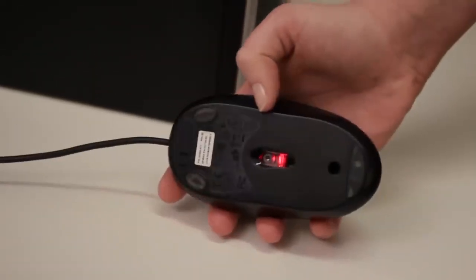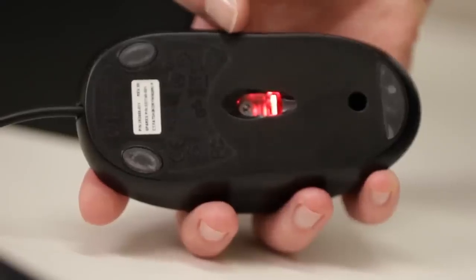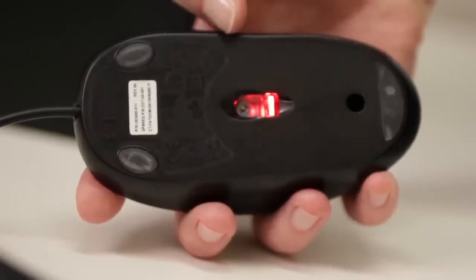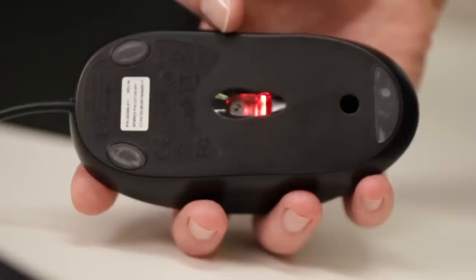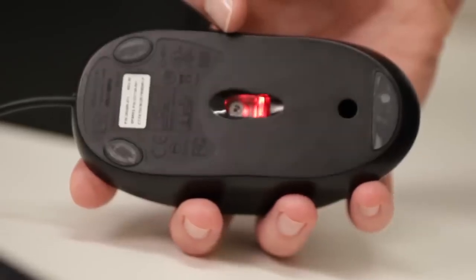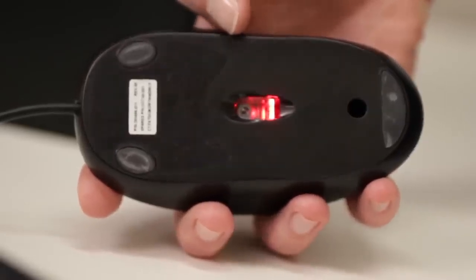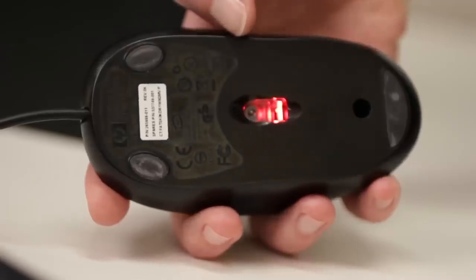Next, take a look at your mouse. If you have an optical mouse, good news. These don't require much cleaning at all because they don't have any moving parts. Just keep an eye on the light emitter underneath. If something gets stuck here, even a piece of dust, it can keep your mouse from working smoothly.